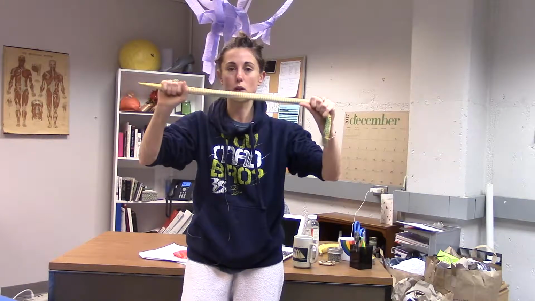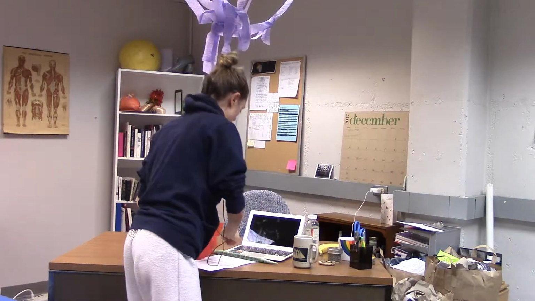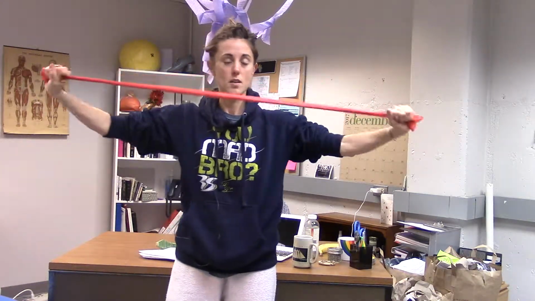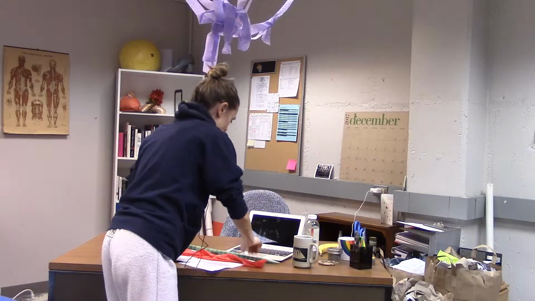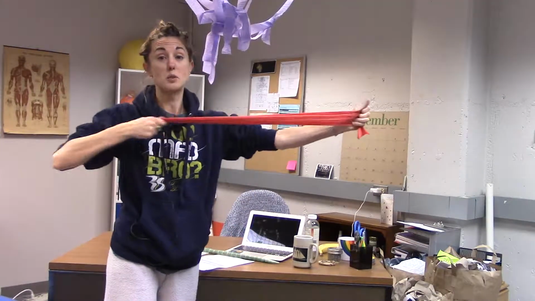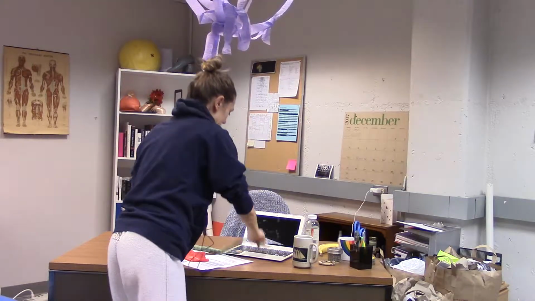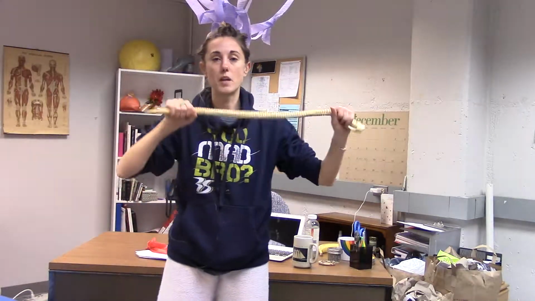But it's not elastic because I can't pull it apart in the same way I can something like a TheraBand. This is elastic, and elastic and flexible. This is flexible but not elastic.